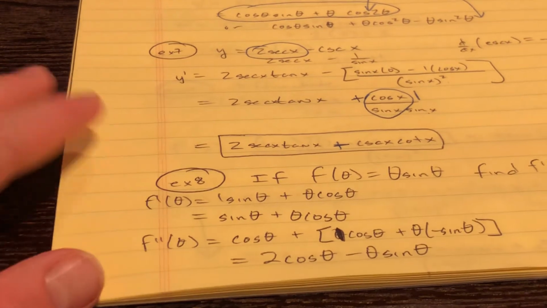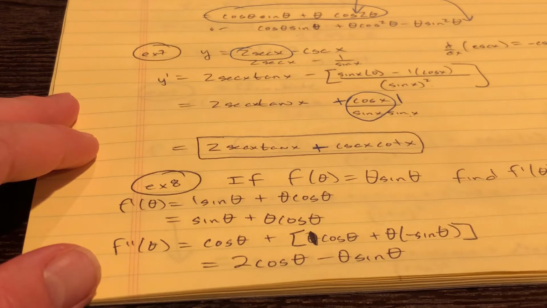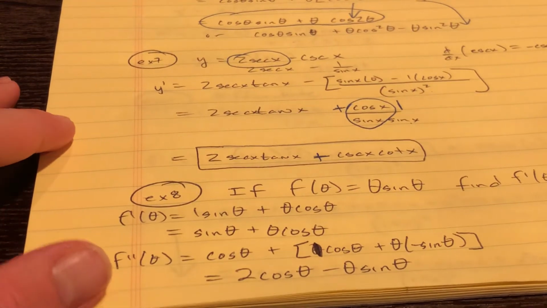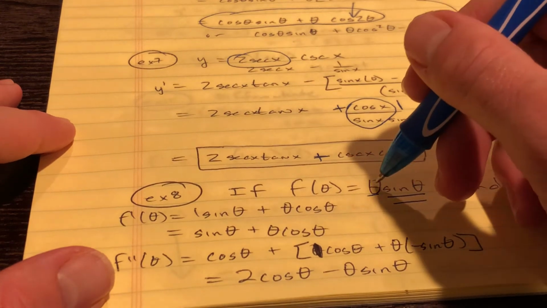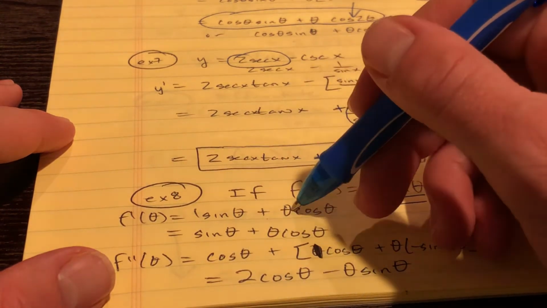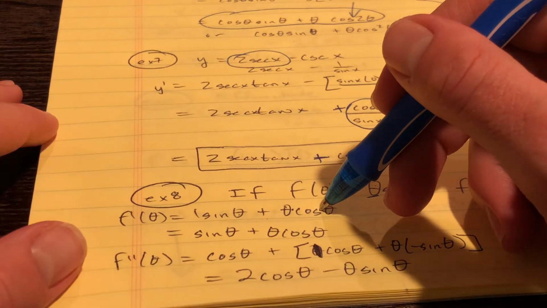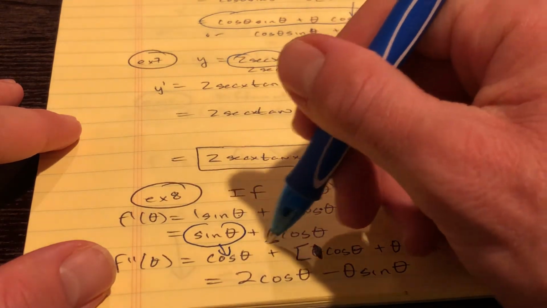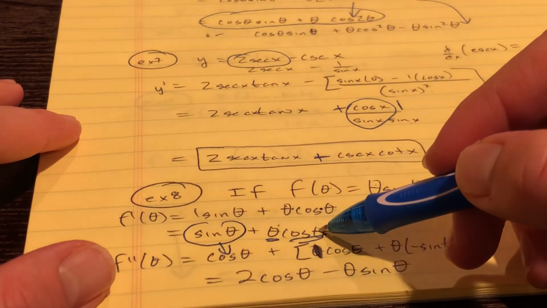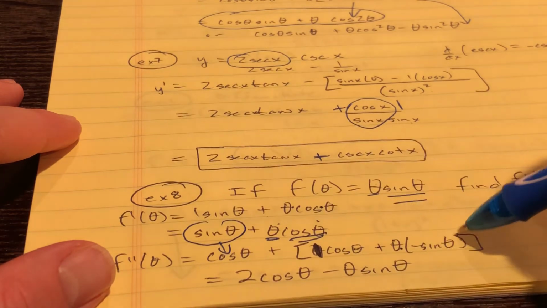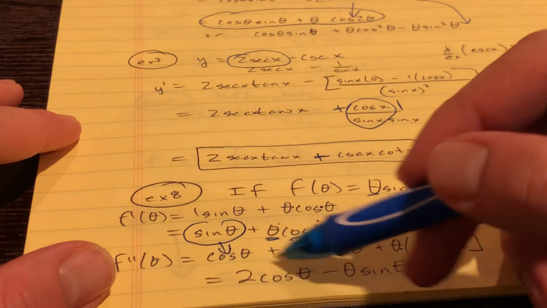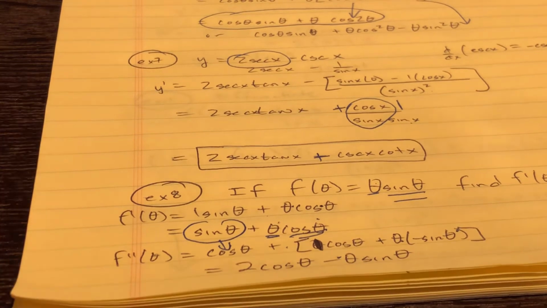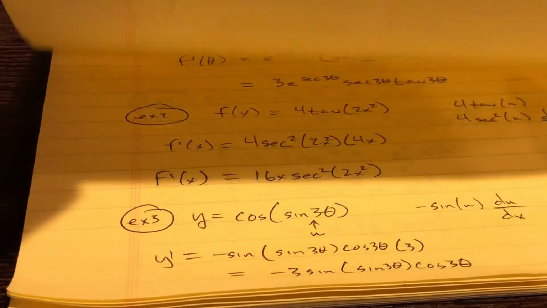If f of theta is theta sine theta, then find f, the first derivative and the second derivative. All right, so this is product rule. Derivative of the first, which is just 1 times the second, plus the first times the derivative of the second, perfect. Then for the second derivative, I just take the derivative of sine, which is cosine, plus I do the product rule again, derivative of the first times the second, plus the first times derivative of the second. Cosine plus cosine is 2 cosine, minus theta sine theta. Not too bad there. I can pause this whenever you need to.